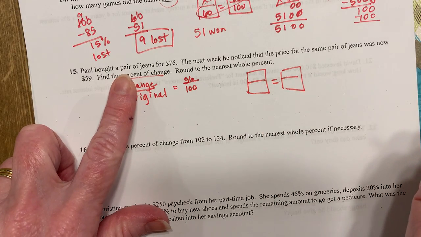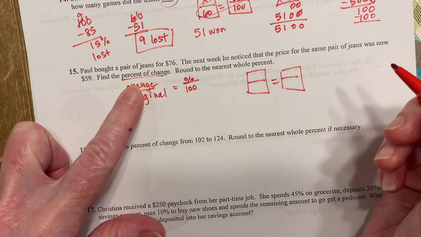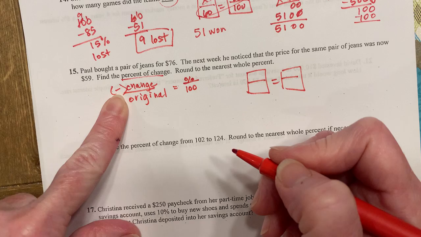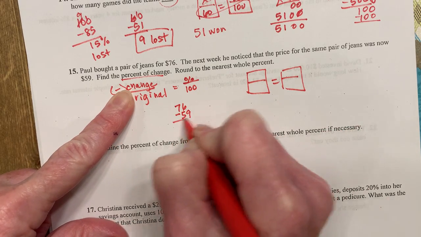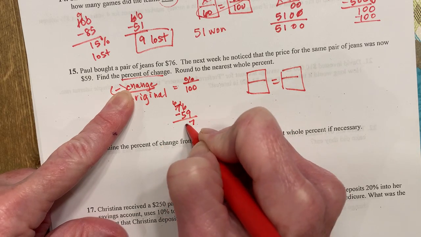He bought a pair of jeans for $76. They are now $59. So to find the change, that requires me to subtract. If you don't subtract to find the change, you haven't done it correctly. So I'm going to find the difference in the two costs. All right, so I have to borrow to do that. 16 minus 9 is 7. 6 minus 5 is 1.